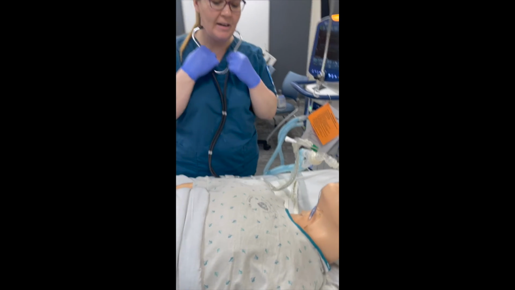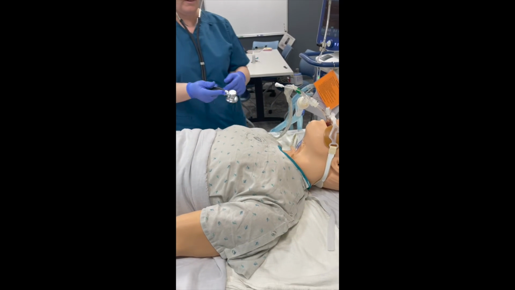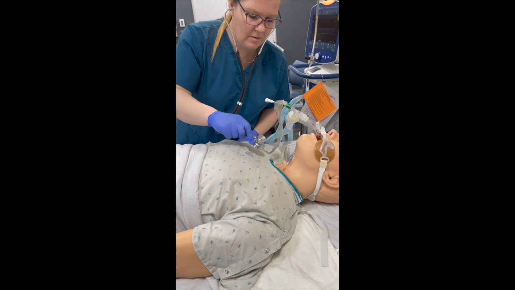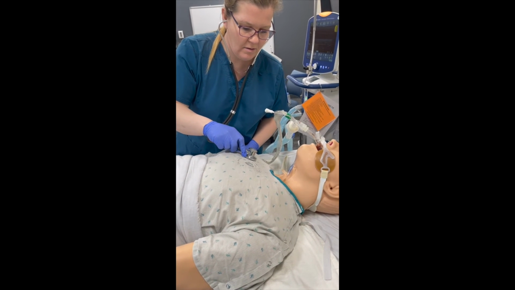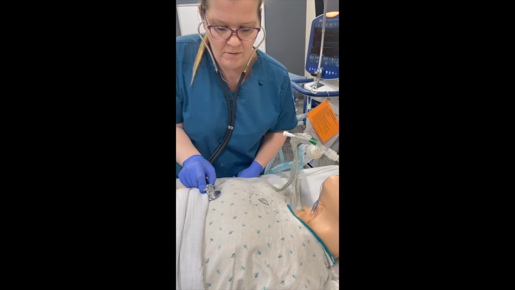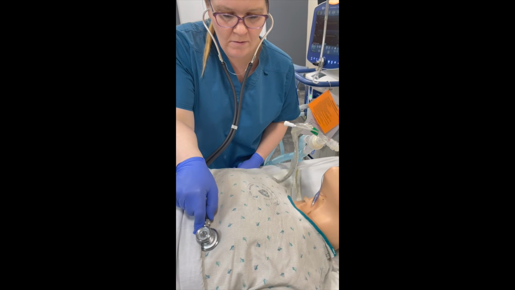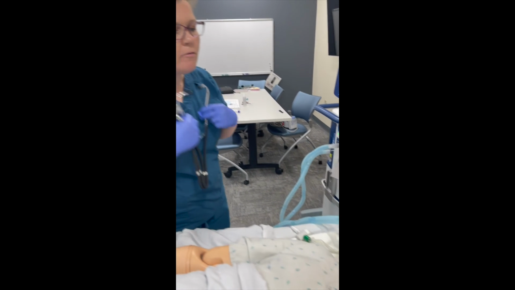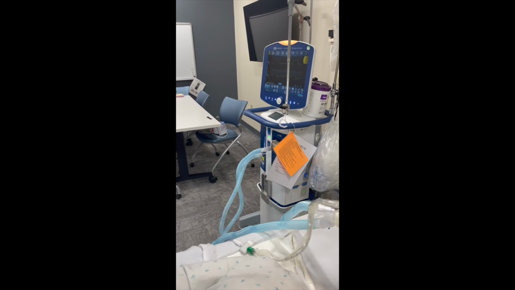So now I'm going to go ahead and auscultate for lung sounds just to confirm. Okay, so we do have equal bilateral breath sounds.